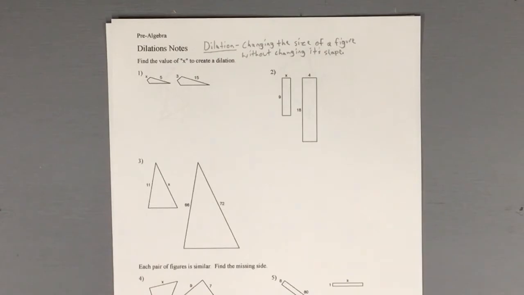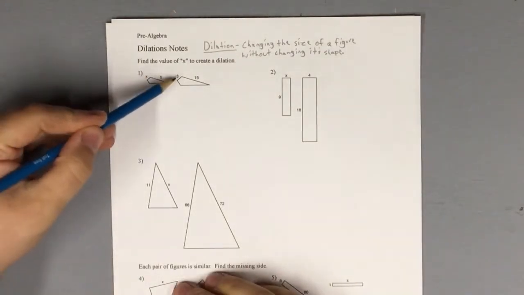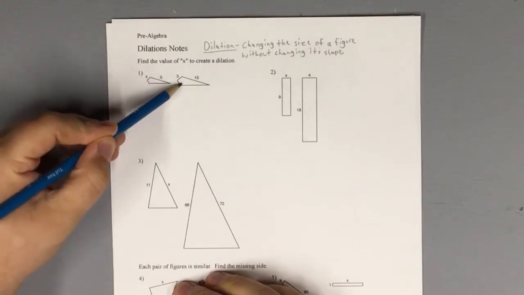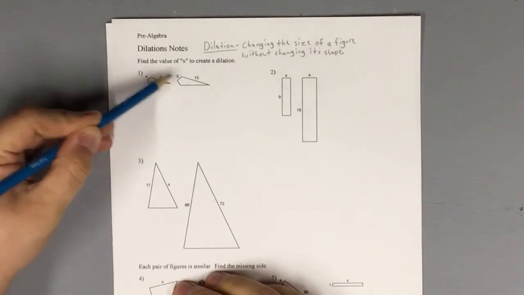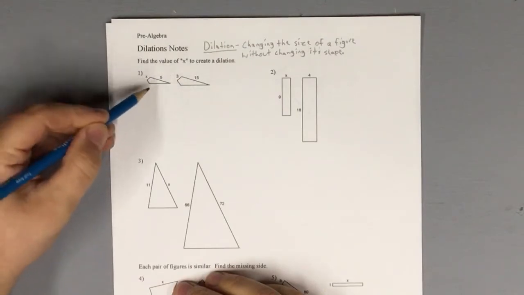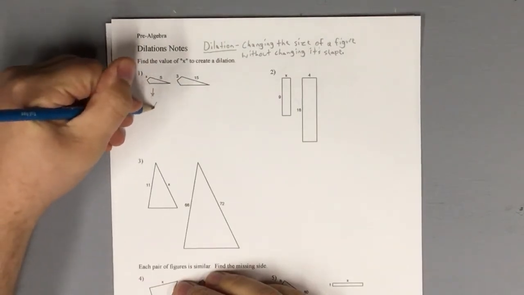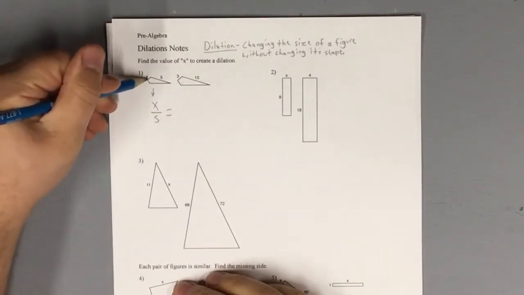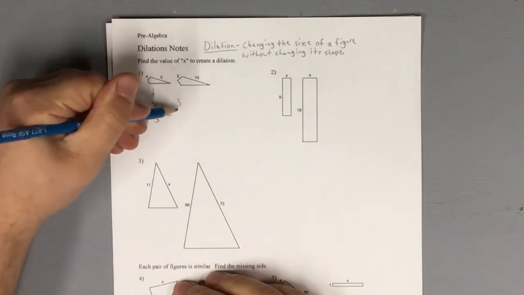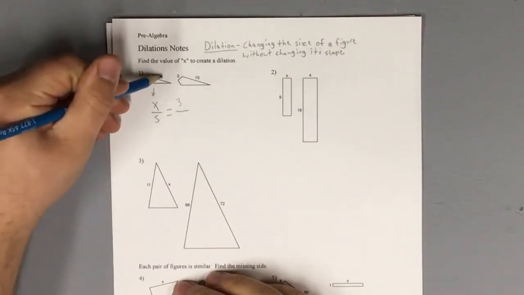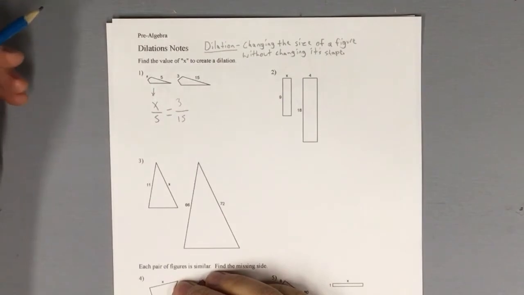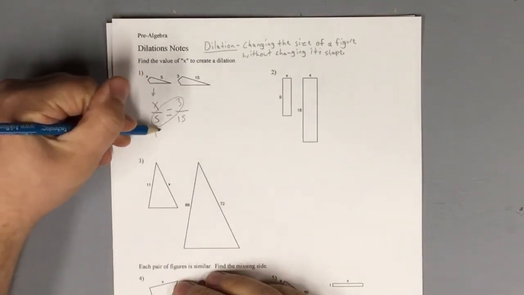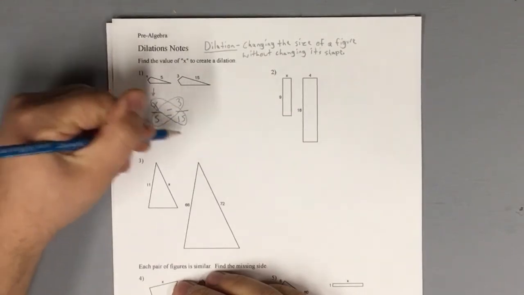So this first problem, I have this shape, x and 5, and on this shape I have 3 and 15. If you notice, this shape is a smaller version of this shape, so x relates to 3, 5 relates to 15. So I would call this x over 5, and I want to compare it to 3 over 15, to see how x and 5 relate to 3 and 15. From here, all I have to do is cross multiply. So if I cross multiply here, I get 15, and if I cross multiply here, I get 15x.